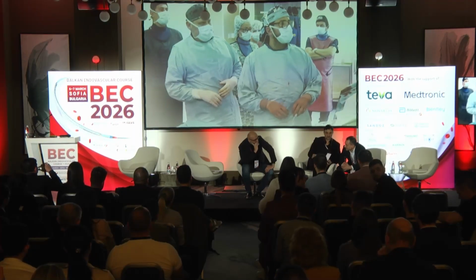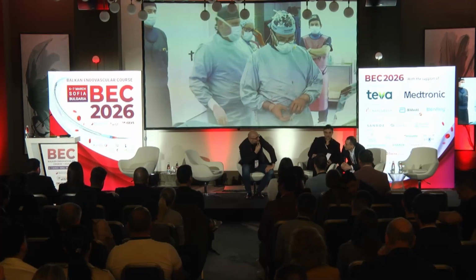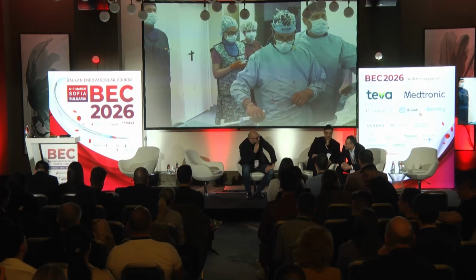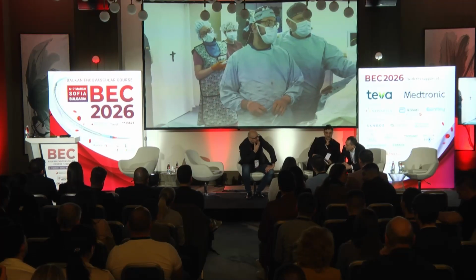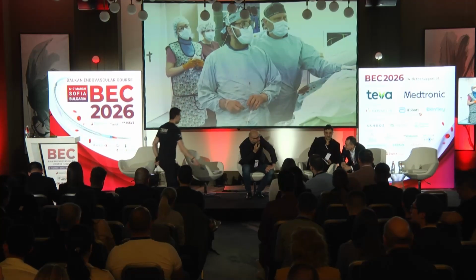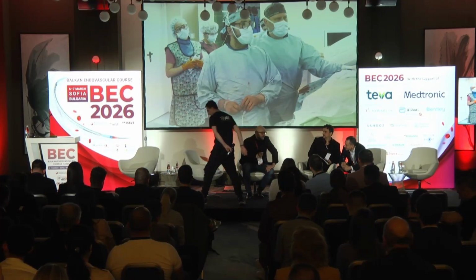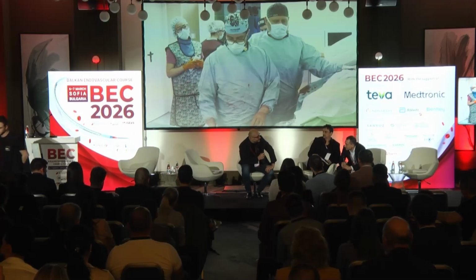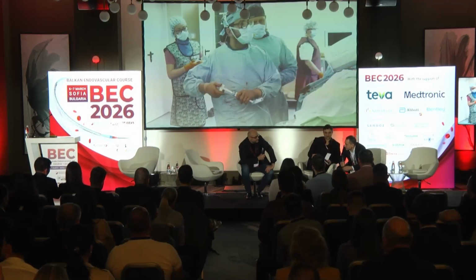It's better, of course. In some cases, I haven't used Zilver. Also some Optimed stents. Optimed is very good for radial force, but it's a question of money.